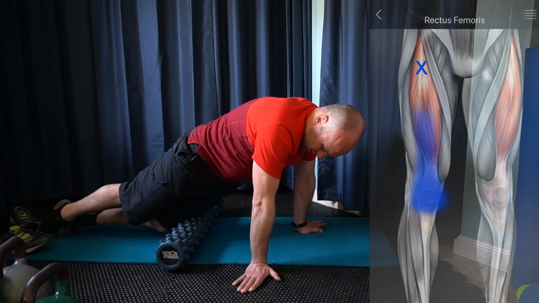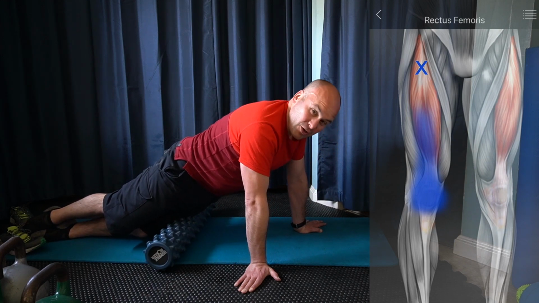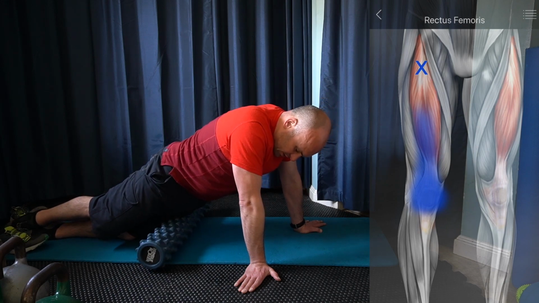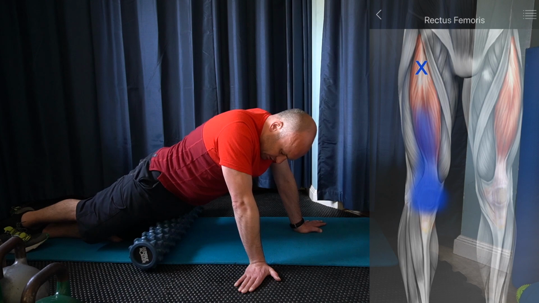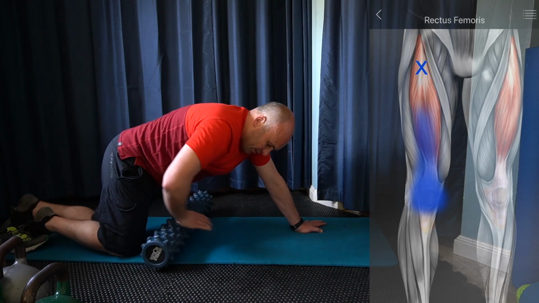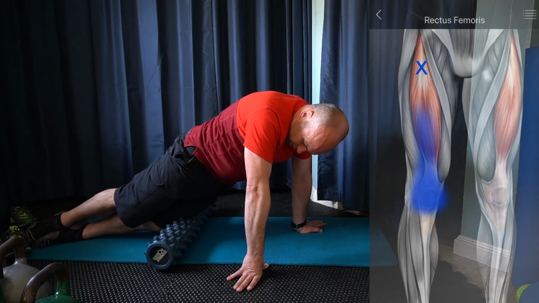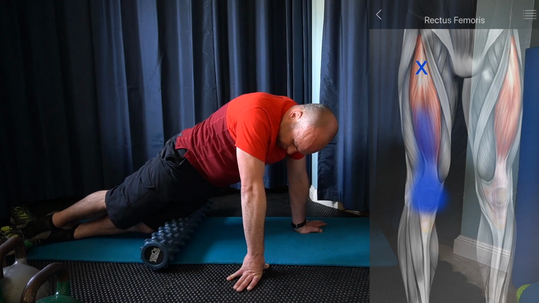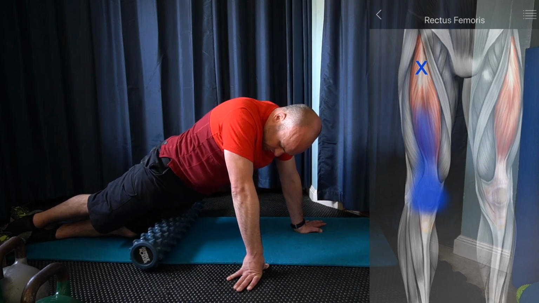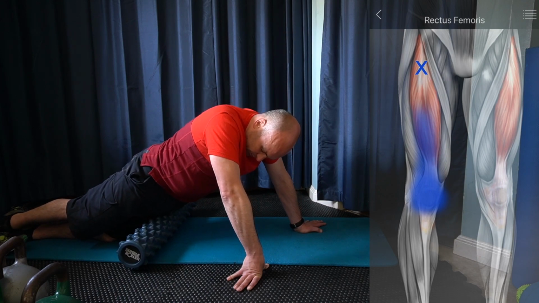But in terms of where you want to work, if you want to increase your range of movement of the muscle, it's into those muscle tendon junctions. That's where your Golgi tendon organs are, and they greatly influence the length of the muscle. So you're thinking about going just above the knee, and we're mainly working into that rectus femoris muscle, because that is the one that really influences the hip flexibility.